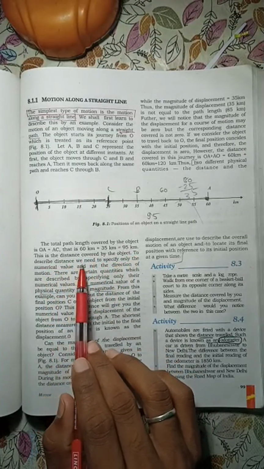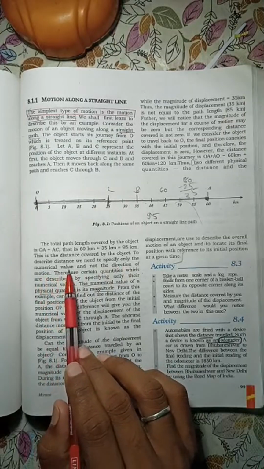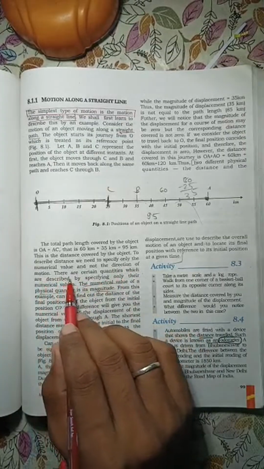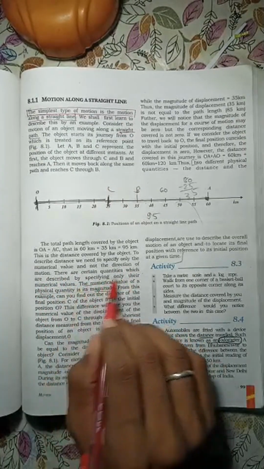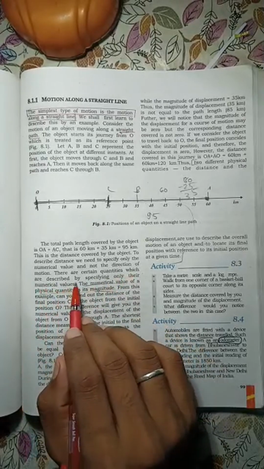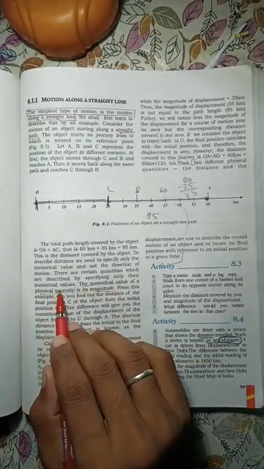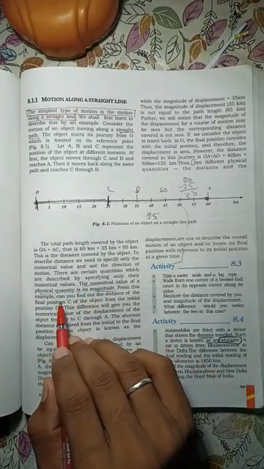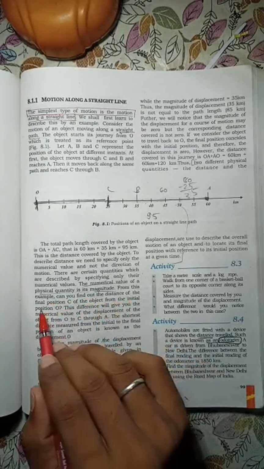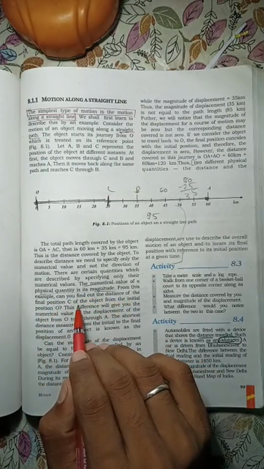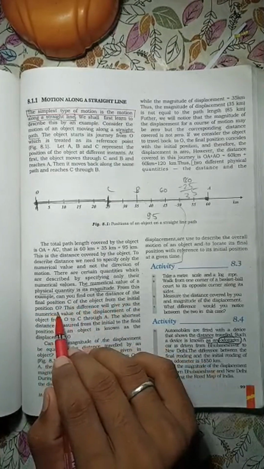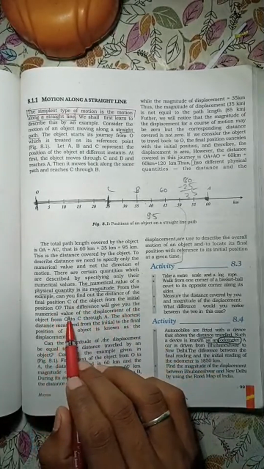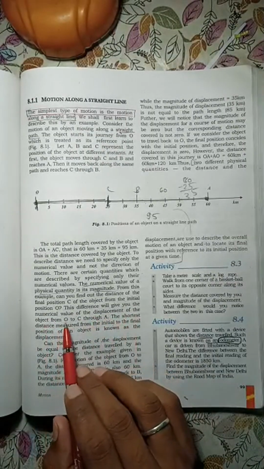To describe distance, we need to specify only the numerical value and not the direction of motion. There are certain quantities which are described by specifying only their numerical values. The numerical value of a physical quantity is its magnitude. From this example, you can find the distance of the final position C of the object from the initial position O. This difference will give you the numerical value of the displacement of the object from O to C through A.